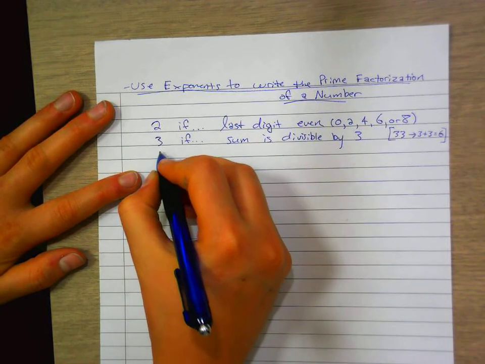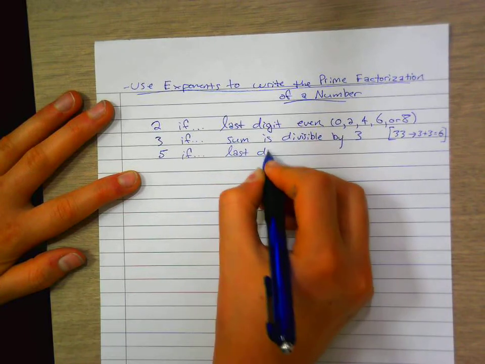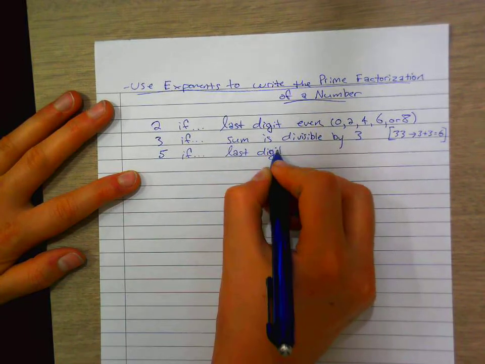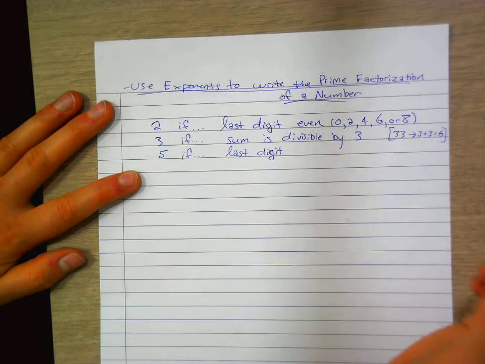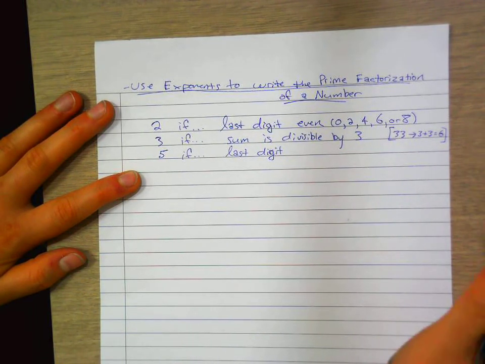It's divisible by 5 if the last digit is 0 or 5, which makes sense considering that when we count by 5s, we get 5, 10, 15, 20, 25, 30, and so on.